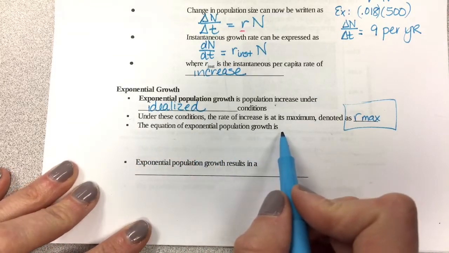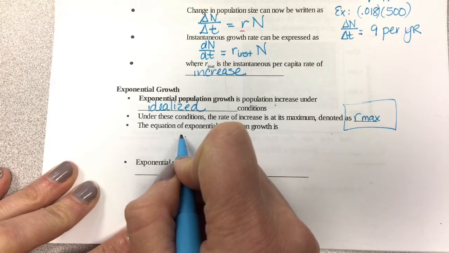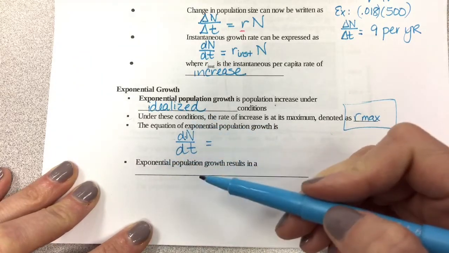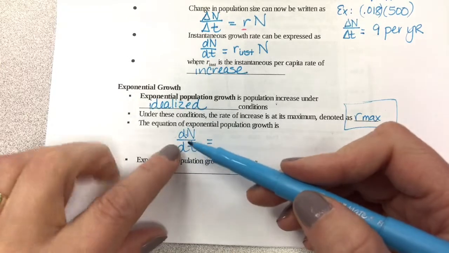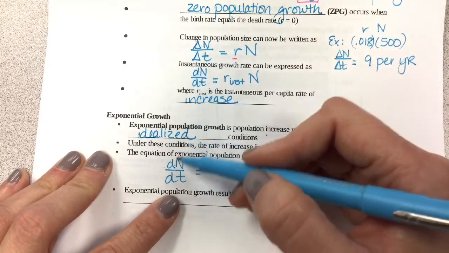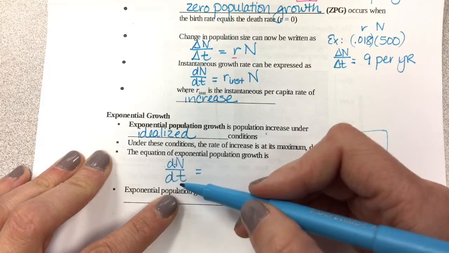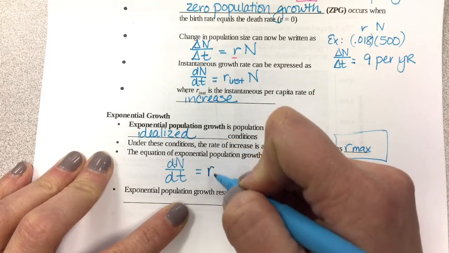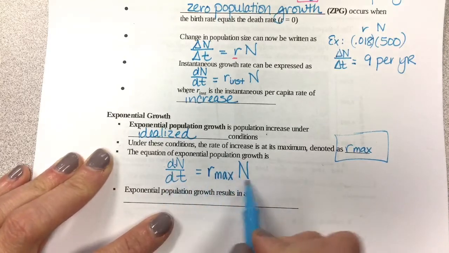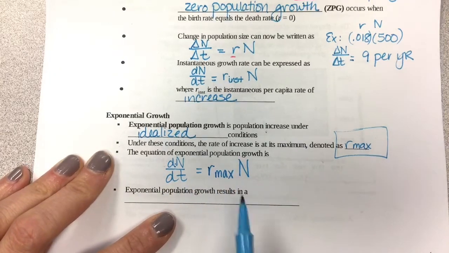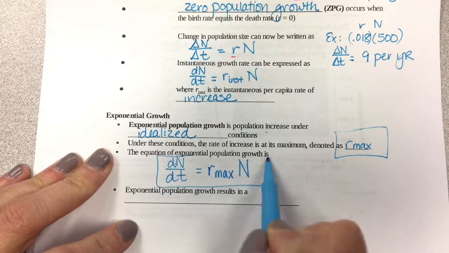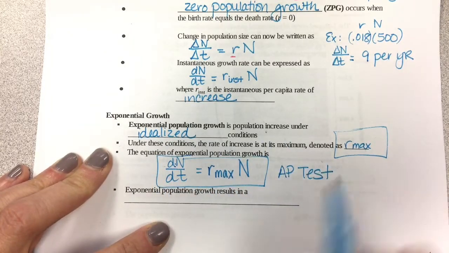The equation of exponential population growth is therefore dN/dt. If you've taken calculus, this makes a little bit more sense to you. If you haven't, we're just going to think of it as the change in population over the change in time, like we have up here. And so what you need to know is it's r max multiplied by the population size. So these are under idealized conditions. They're going to grow at the maximum rate, and to figure out by how much it grows, you'll take the population size and multiply it by that r max. And so this you need to know for the AP test, what r max is.